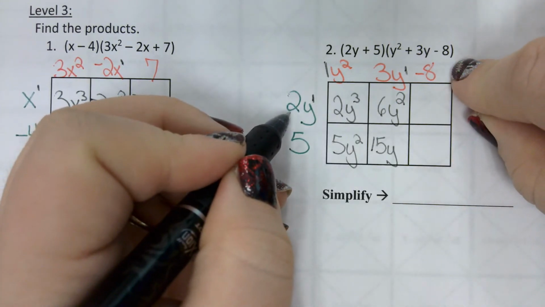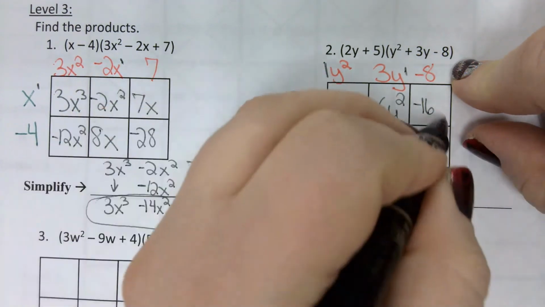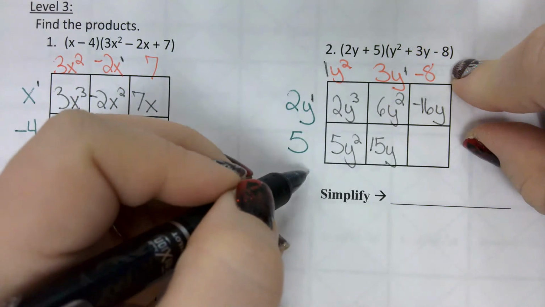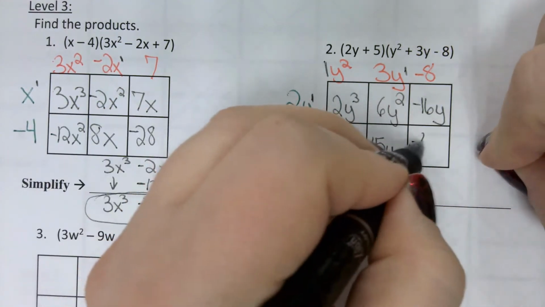Negative 8 times 2, negative 16. And y times nothing, still another y. Negative 8 times 5 is negative 40.